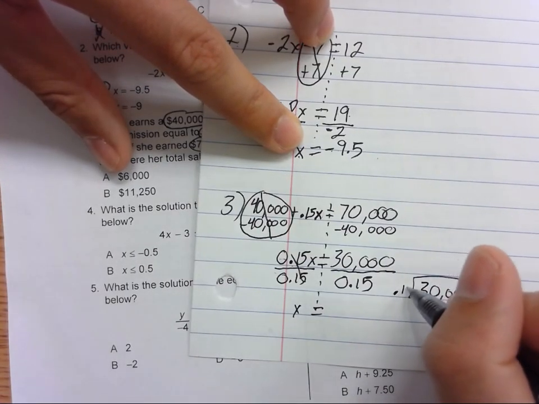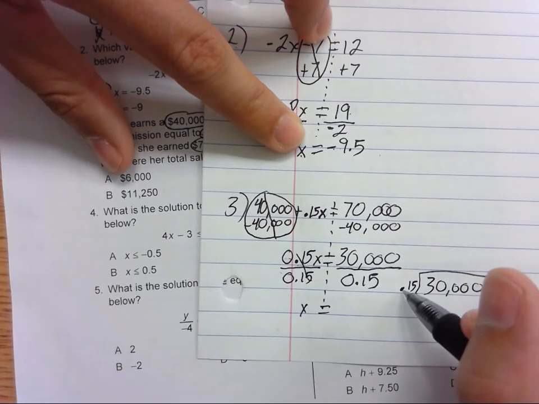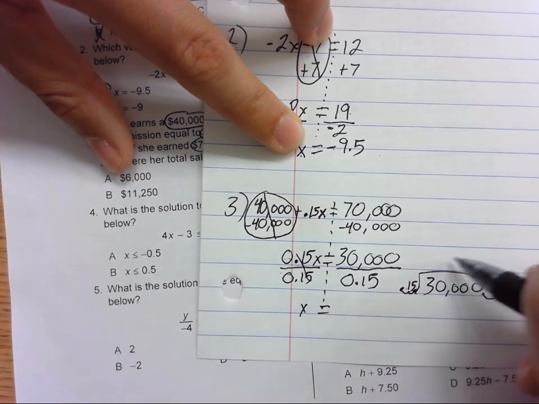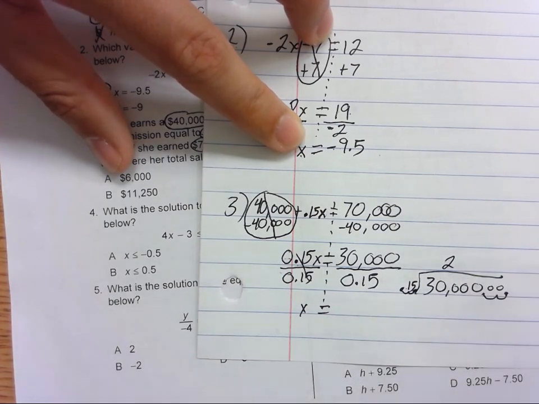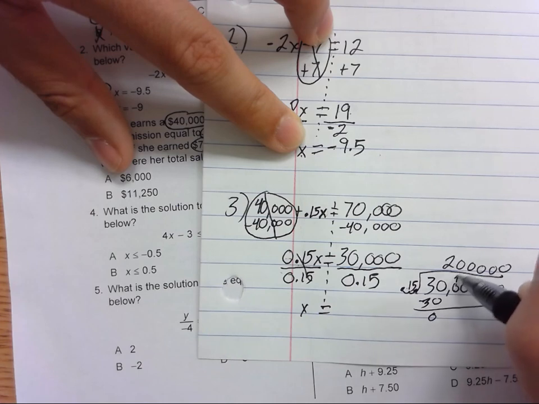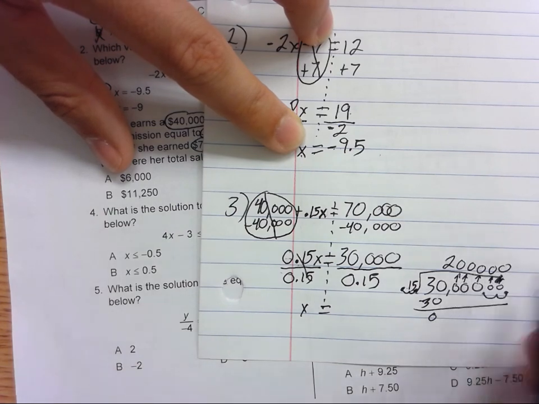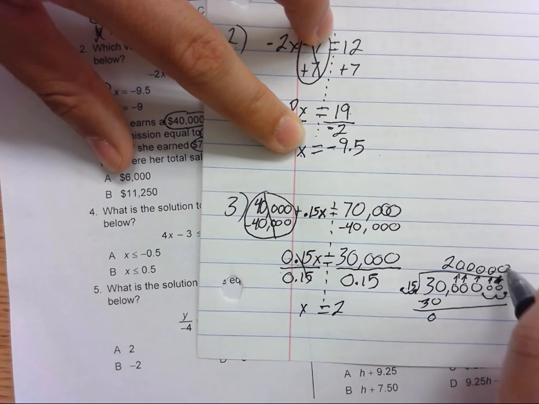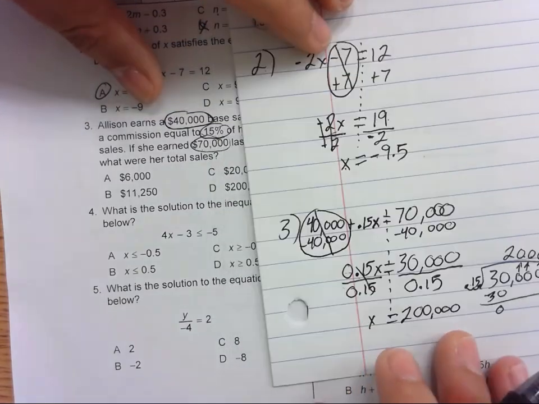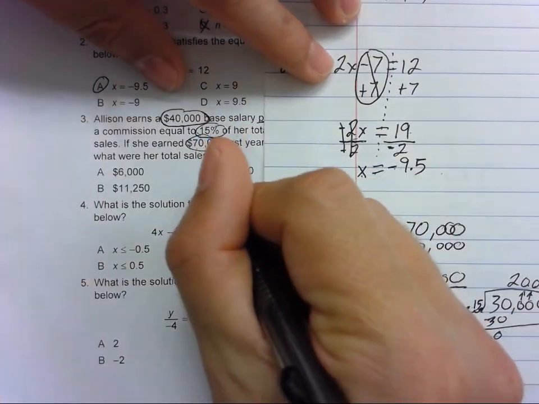30,000 divided by 0.15. This decimal has to move twice, so this one has to move twice. 15 goes into 30 2 times. 15 times 2 is 30, minus, get 0. Then we can just fill in the rest of these zeros. So here's our answer. X equals 2 with 5 zeros. X equals 200,000. The answer to 3 has to be D.